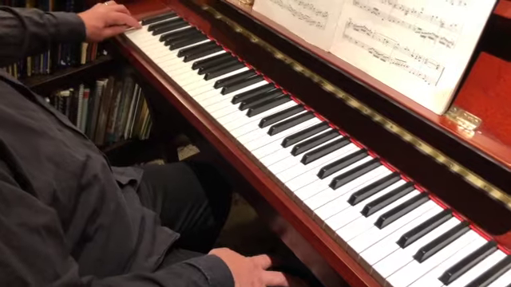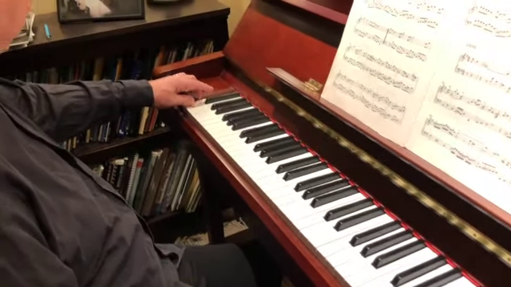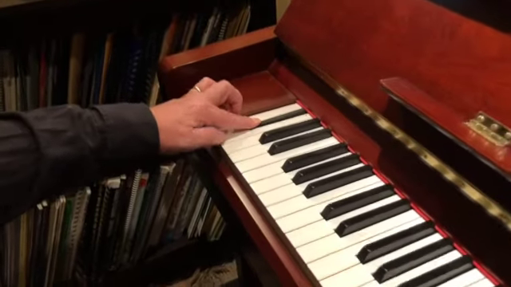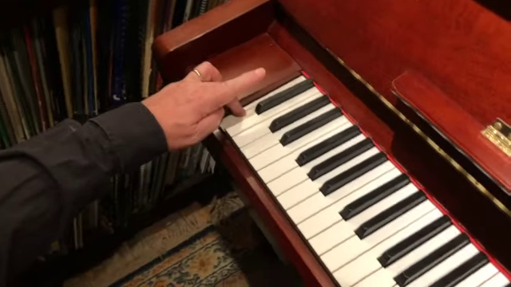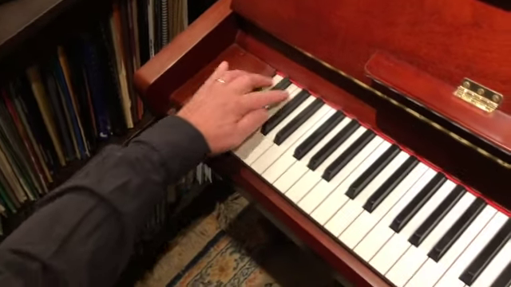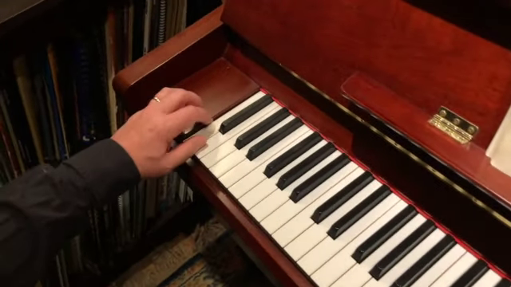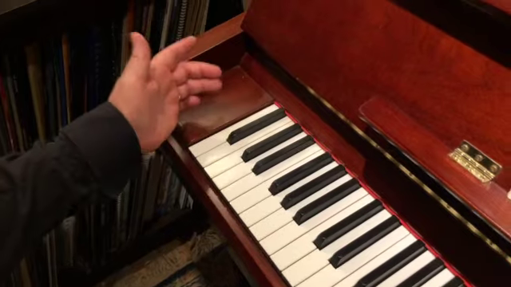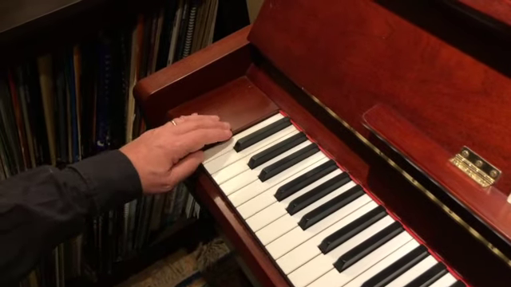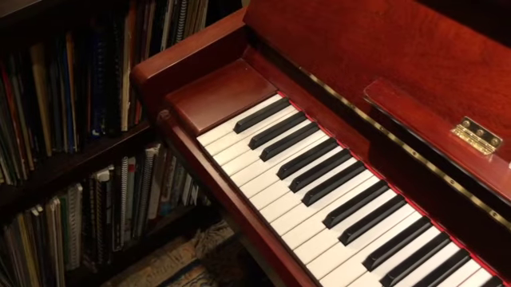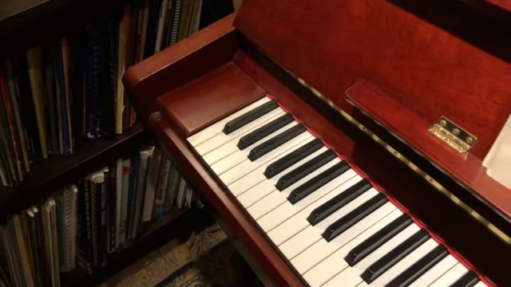And you might wonder, finally, there's a couple notes way down here. A B flat, and an A. They have a lot of dust on them on my piano because you hardly ever play them. And this is called the suboctave or the zero octave, B0 and A0. So that's it for octaves.